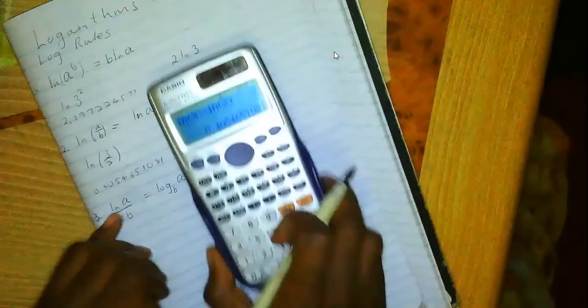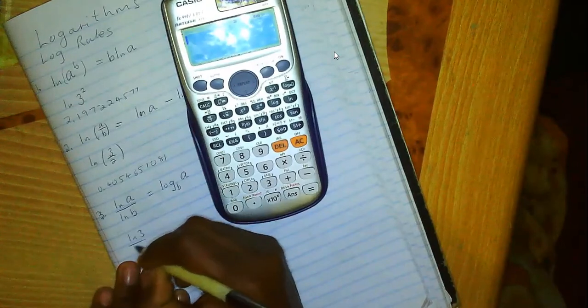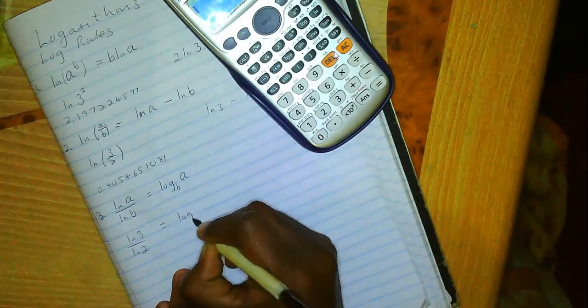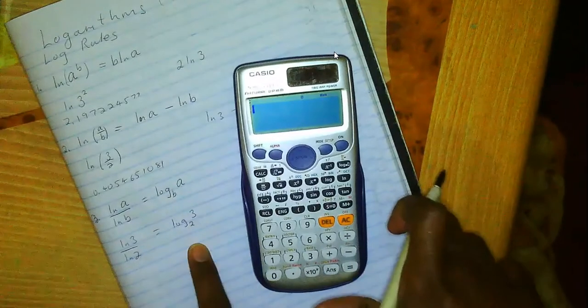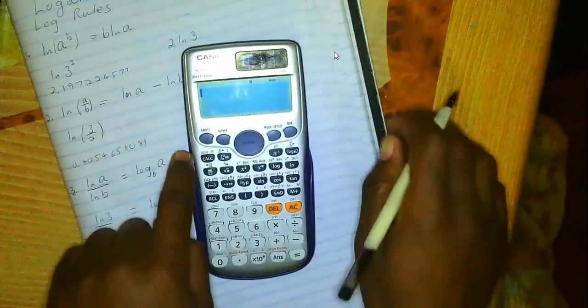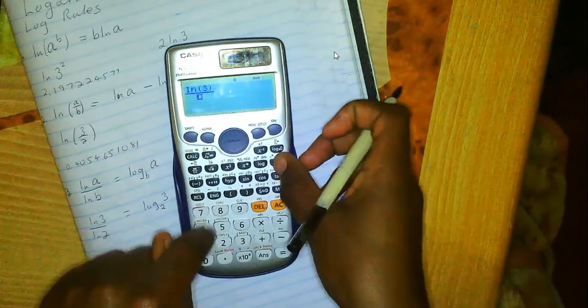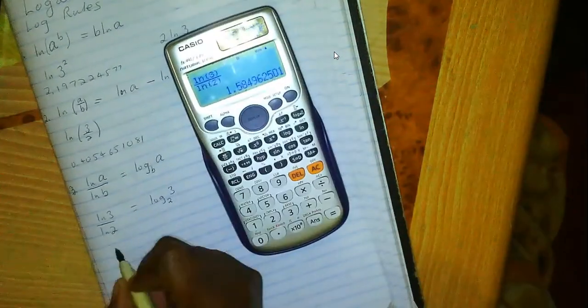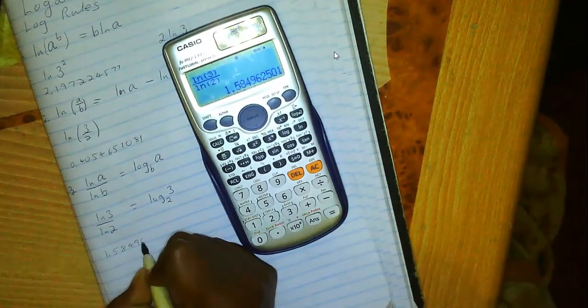Let's put it to the test. If we had ln 3 over ln 2, is it the same as log 3 base 2? That's how you pronounce it, log 3 base 2. So, ln 3 over ln 2 gives 1.58496251.